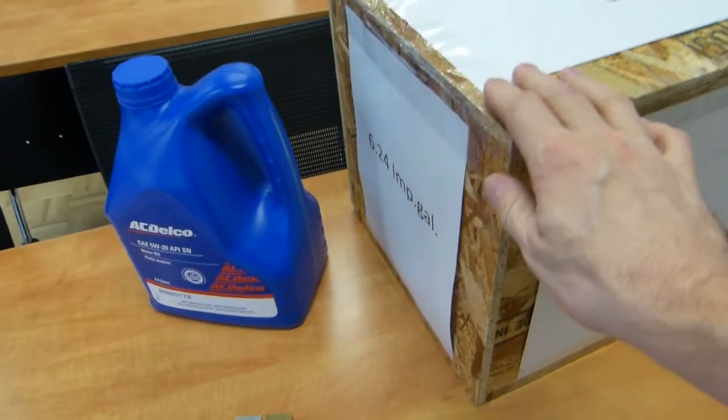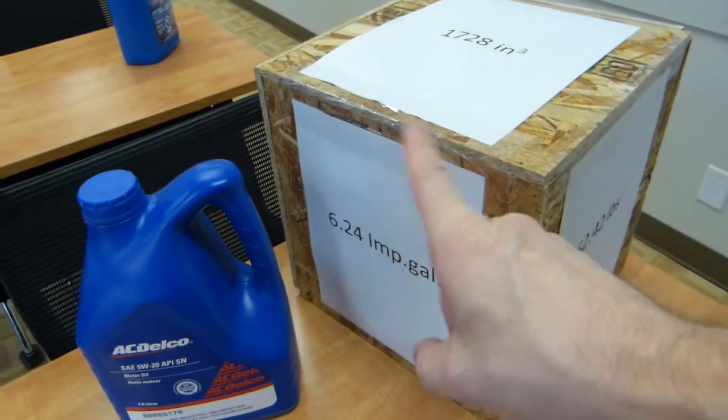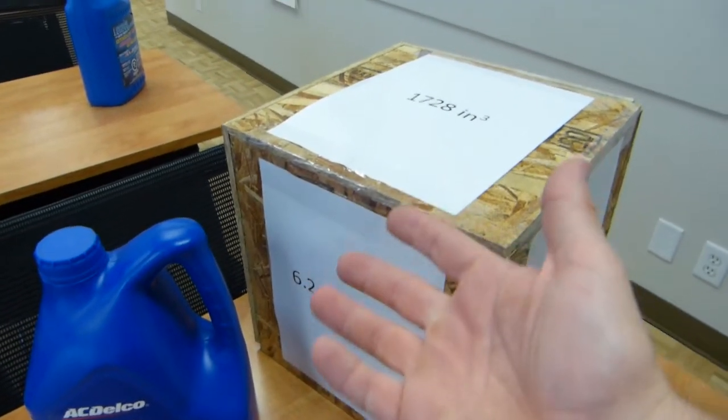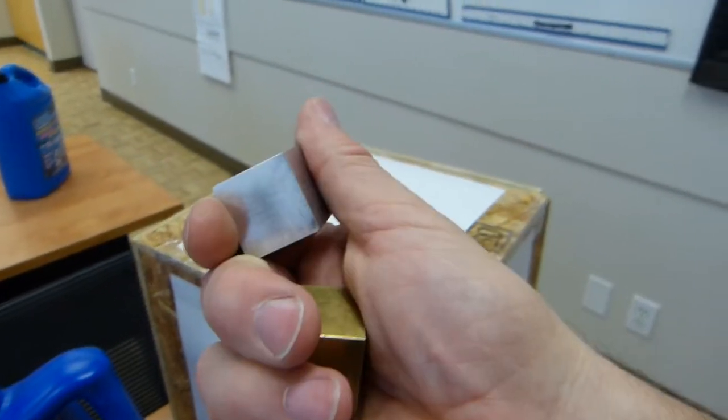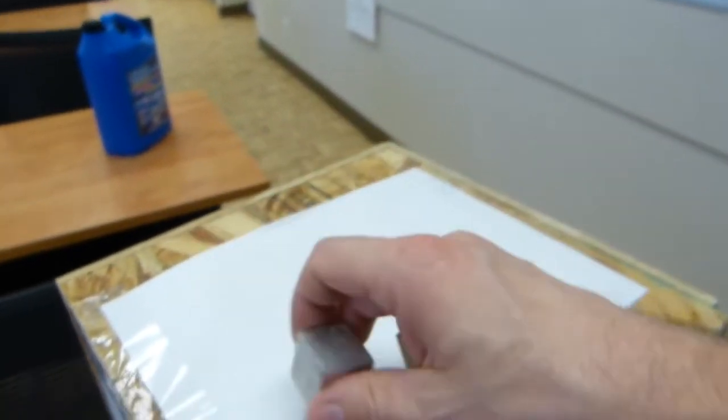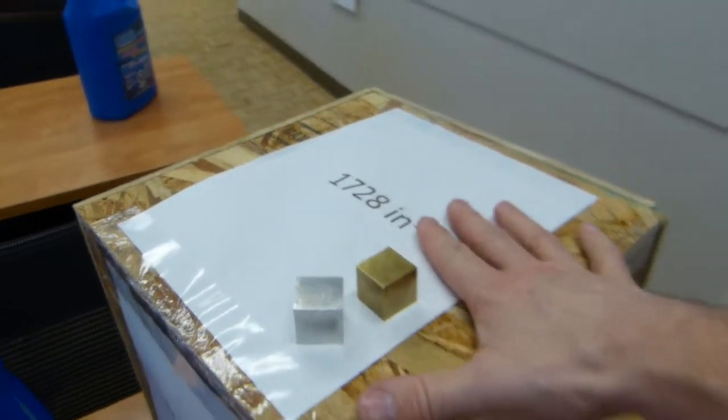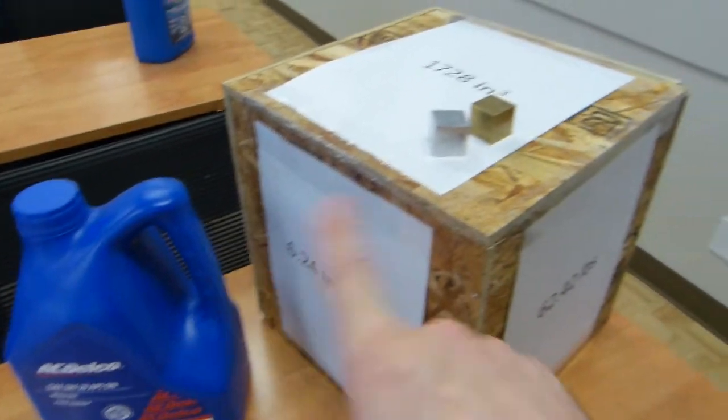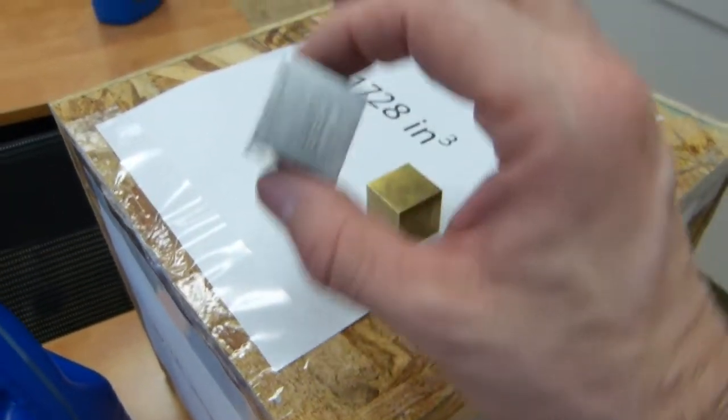For my math explanation, I'm not going to do a practical test or demo. I'm going to use these guys. This is a cubic inch. A cubic inch, just like a cubic foot, is a measure of space, empty space. That's not liquid capacity. They're kind of related and similar, but not the same.